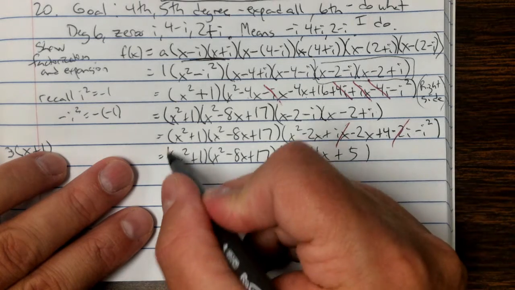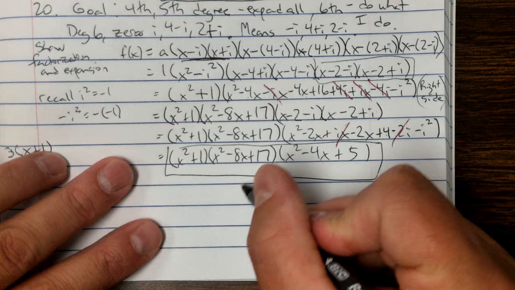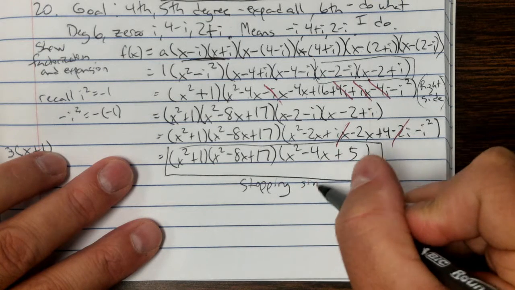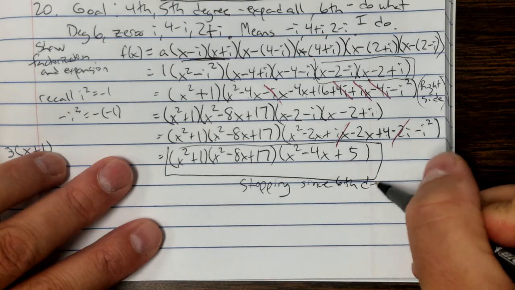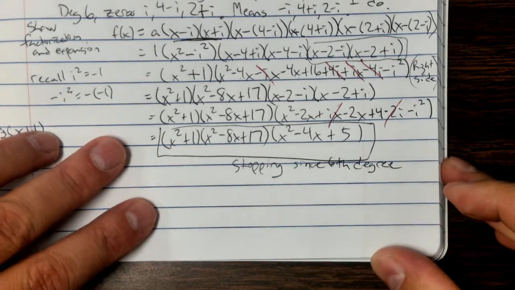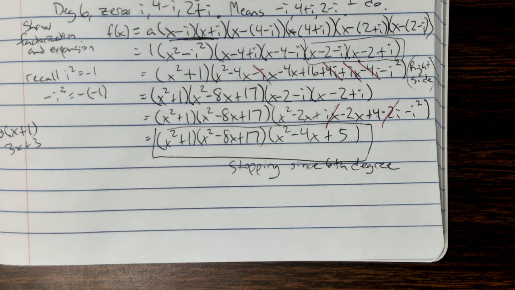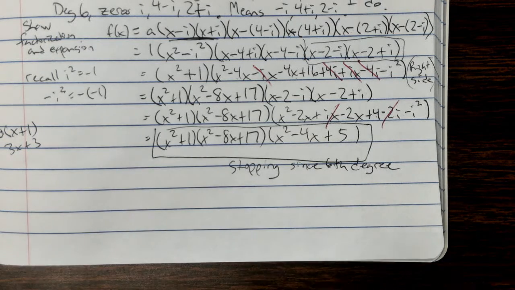So at this point I'm stopping since it's 6th degree, because I don't want to keep on going forever on the same problem.